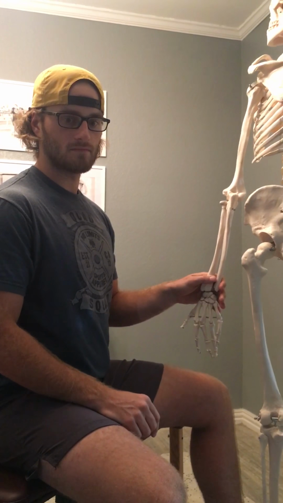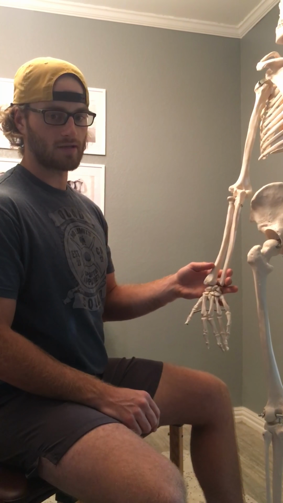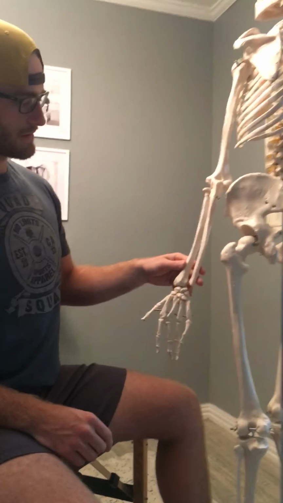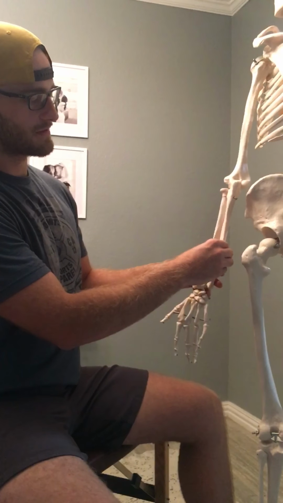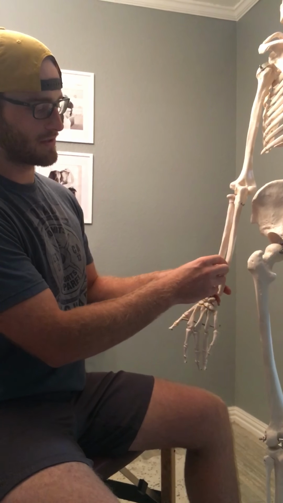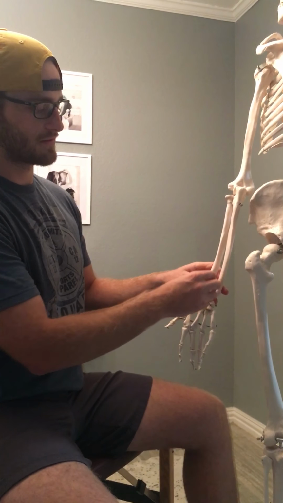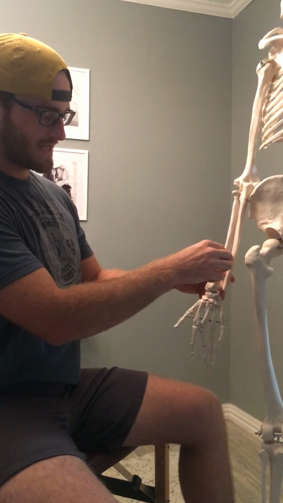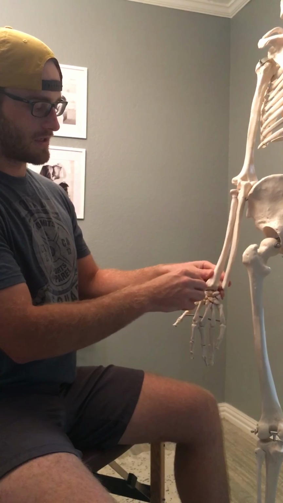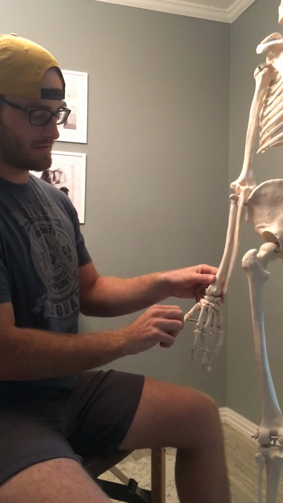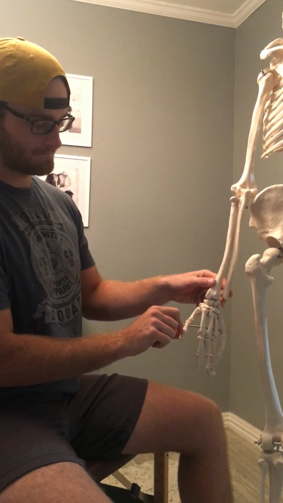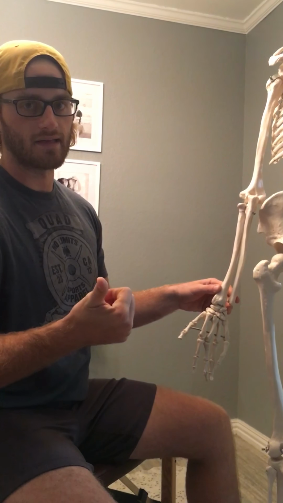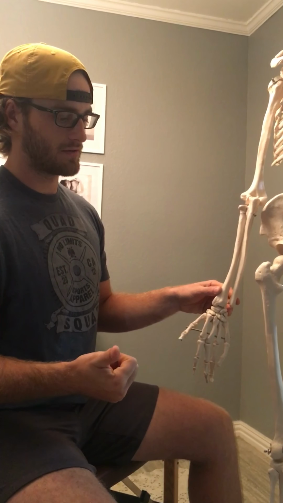The next muscle is the extensor pollicis longus, and that originates on the posterior aspect of the ulna and the interosseous membrane as well, just a little bit more distal than the previous muscle, the extensor indicis. So that originates right around here, and then it will insert at the base of the distal phalange in the thumb. And the action of that is to extend the thumb and also extend the wrist.